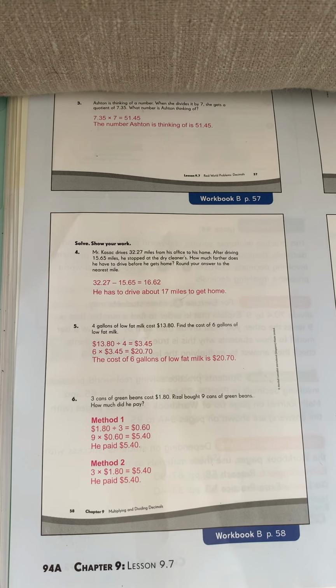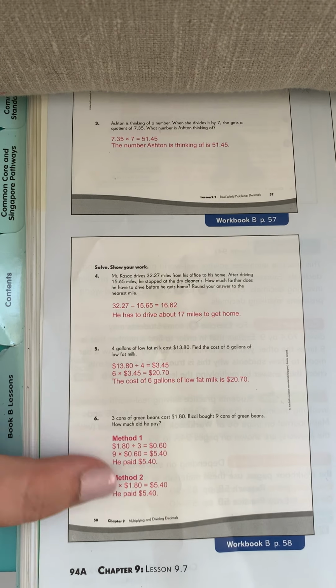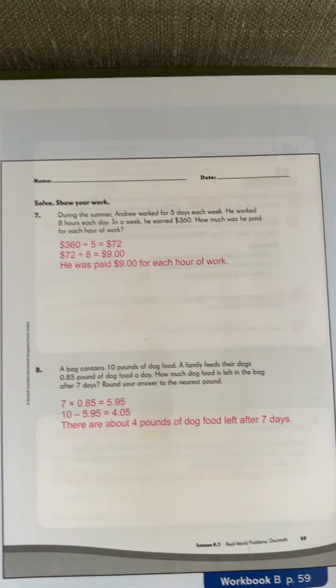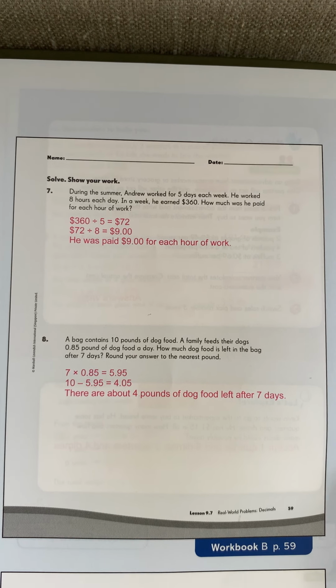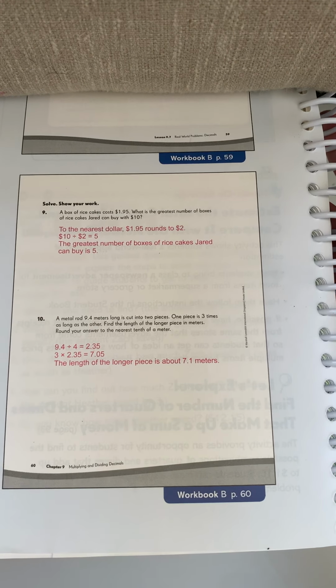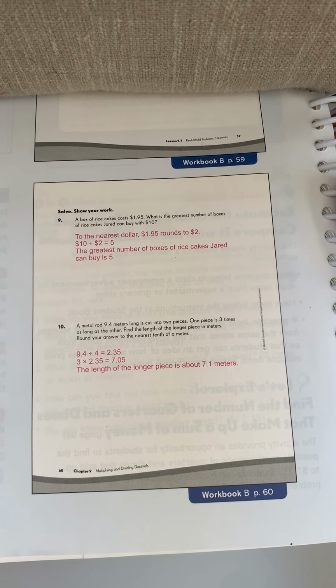All right, here's page 58. So check your work there. There are 2 different ways to solve 6. So either one is fine. Okay, here's your next page, page 59. And then here is page 60. Okay, so go ahead and double check your answers. Make sure you've got them right.